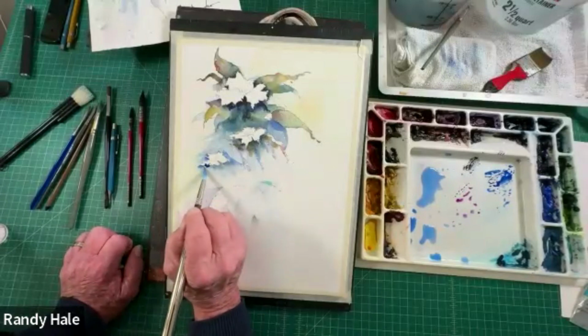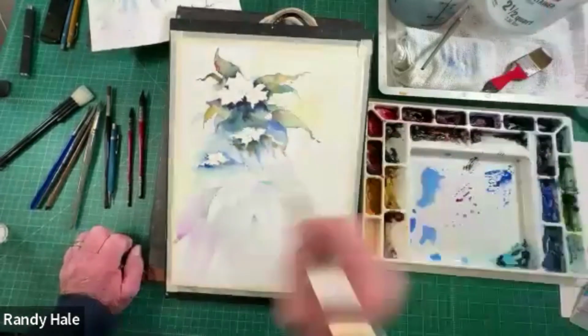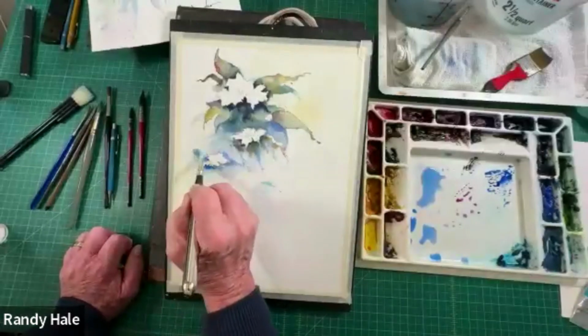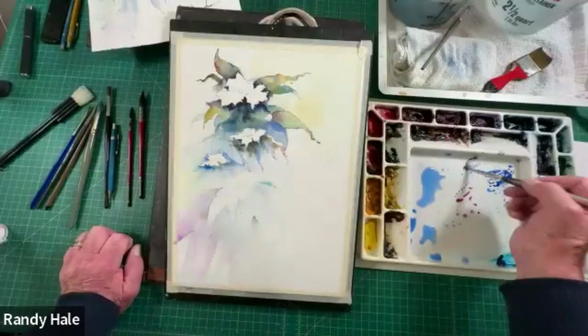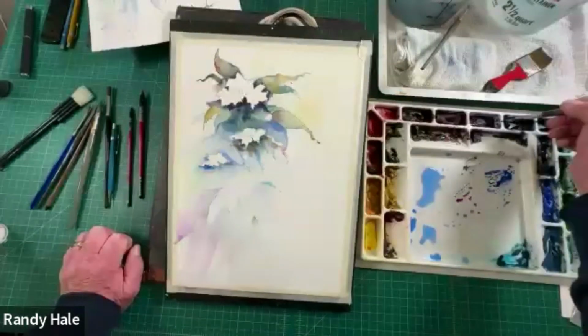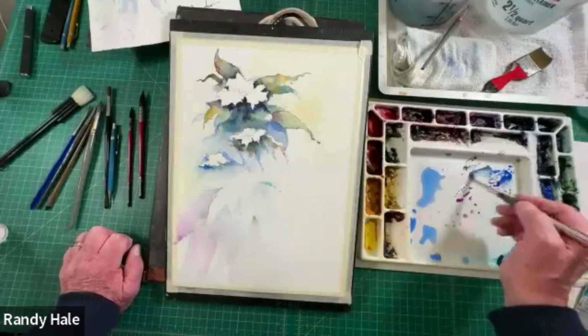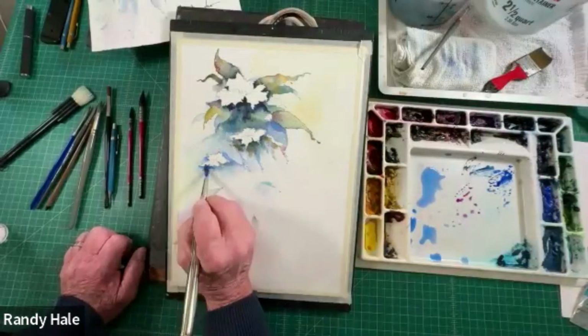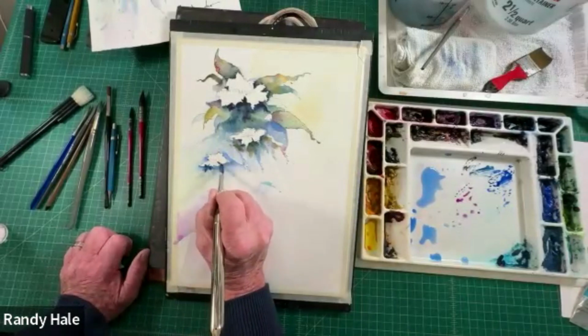It's going to be very atmospheric, and it just kind of cools things off a little bit there with the blue tone. And I can introduce some of the royal blue with some raw umber to that and get it a little warmer on the underside here in a couple of spots.